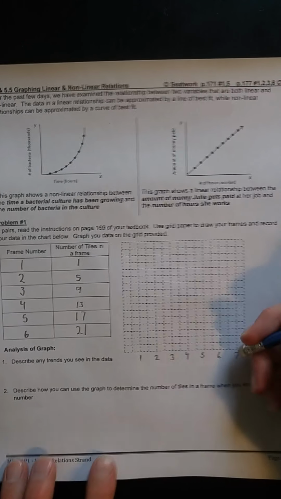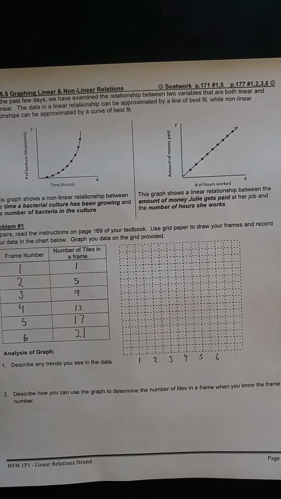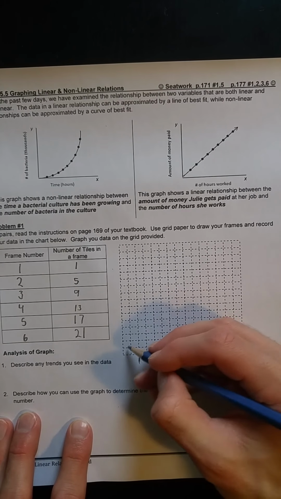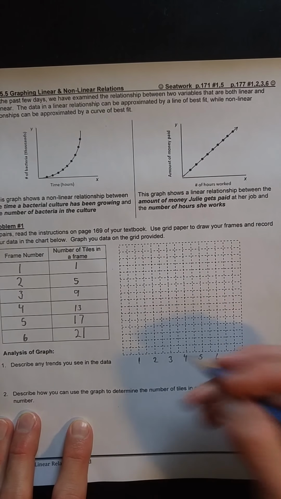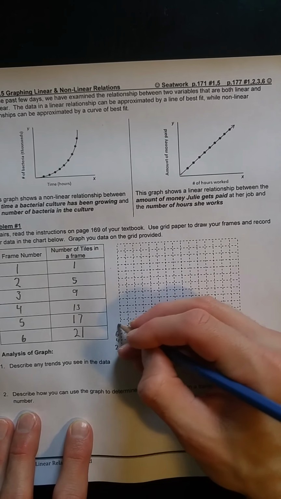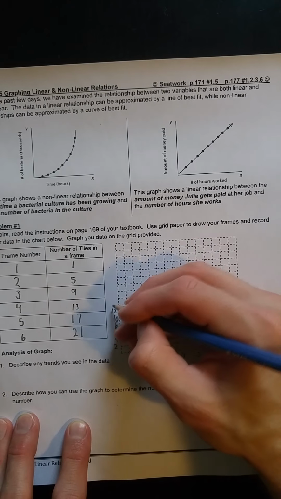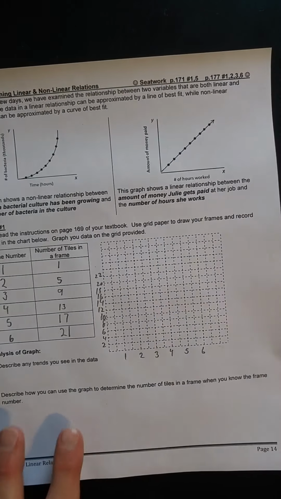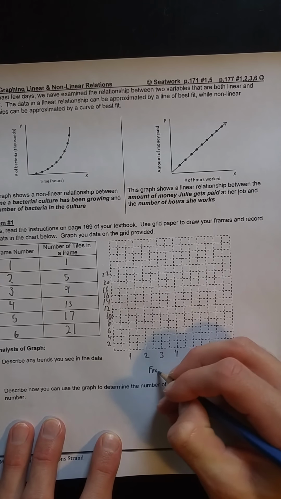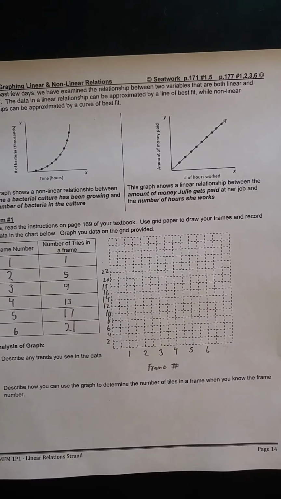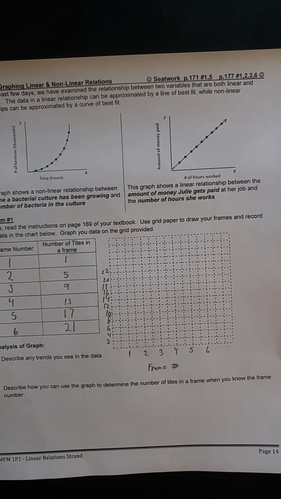I put 7, but it wasn't part of ours. And then, let's see what we can go by. We can go by ones, I guess. No, we'll go, each is 2. So this is frame number. Put the number sign, and for number of tiles there's not really space to write it, but you get what should be there. Now we can graph it.